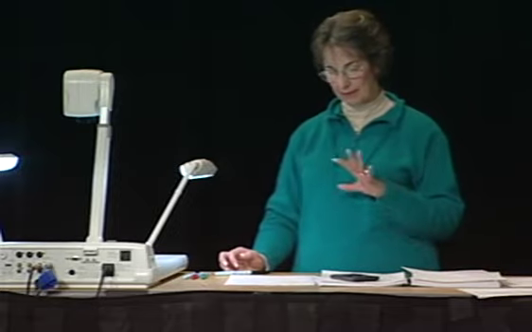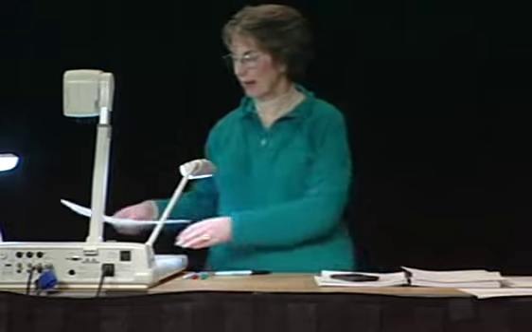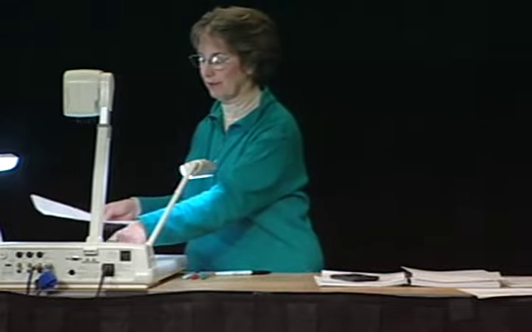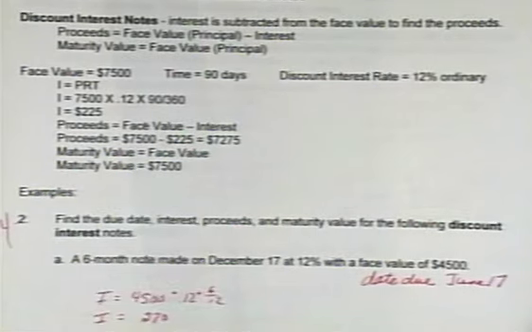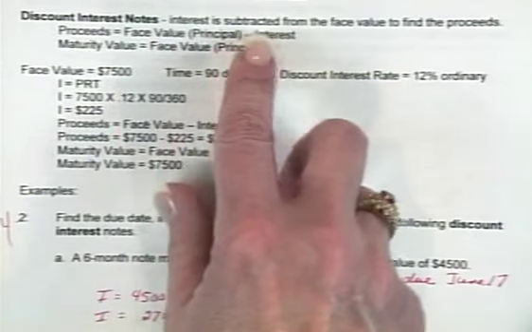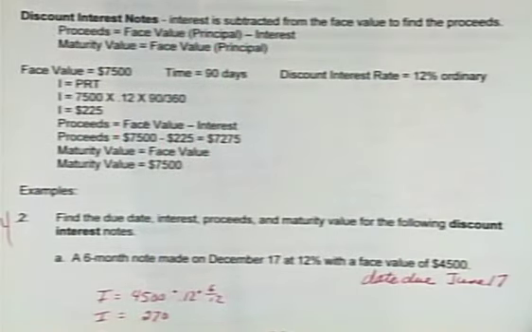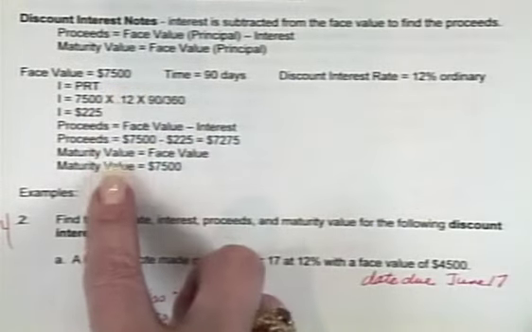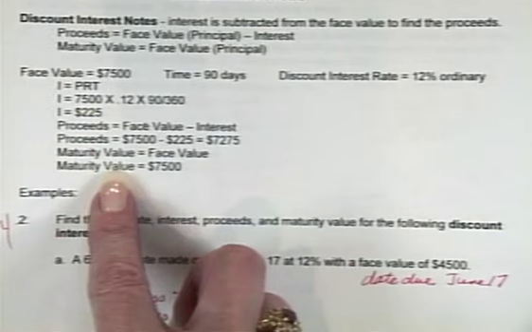So now we're going to talk about notes specifically. This same set of vocab was set up when we did simple interest notes, and I just put it in here so that we can compare the two. The proceeds are the face value or the principal minus the interest, and the maturity value is actually the face value or the principal. So this same information was done for a simple interest note.